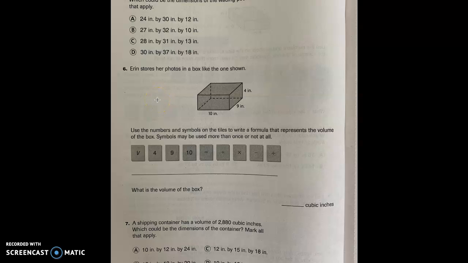Okay, so for question number 6, Erin stores her photos in a box like the one shown, and they want to know what is the formula that you're going to use to find the volume. Remember, volume is length times width times height. So write out the formula, V equals what times what times what, put in the numbers, and then actually multiply those 3 numbers together to get the volume.